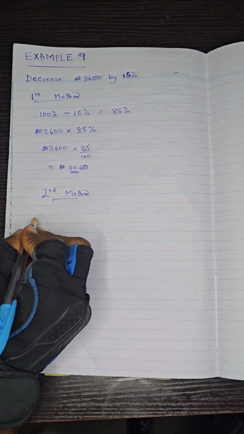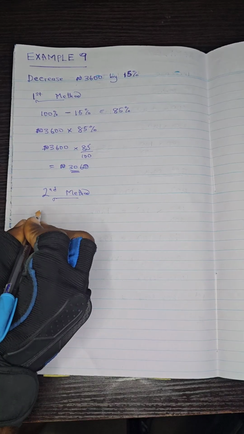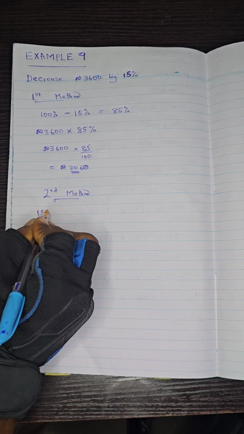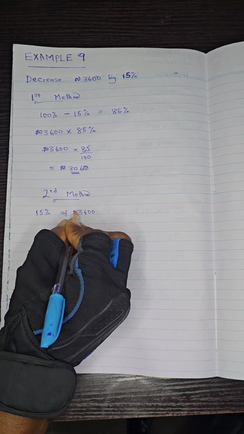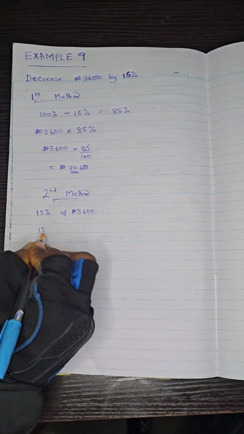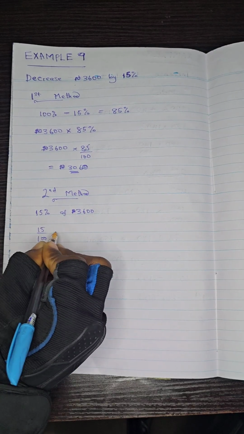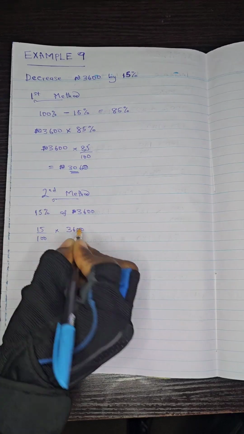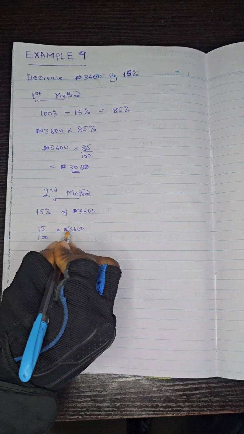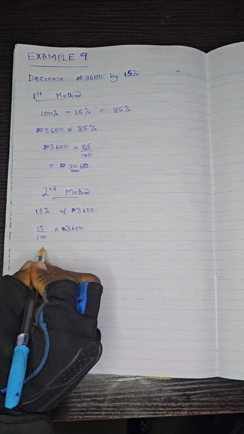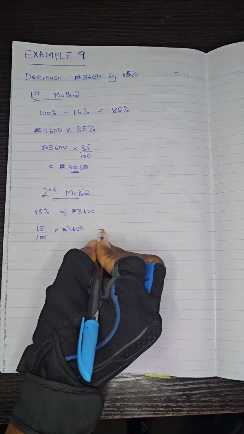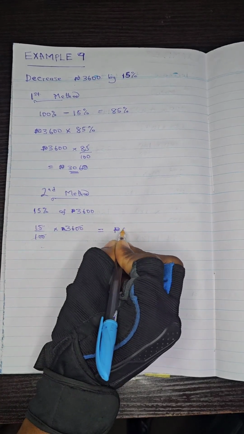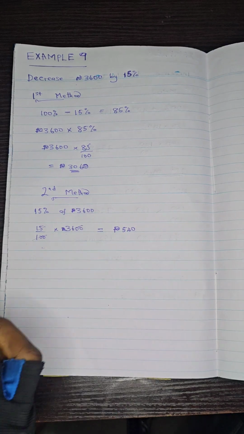So first you find 15% of 3,600 naira, which is 15 all over 100 times 3,600 naira, right? When you do this calculation, you will have 540 naira.